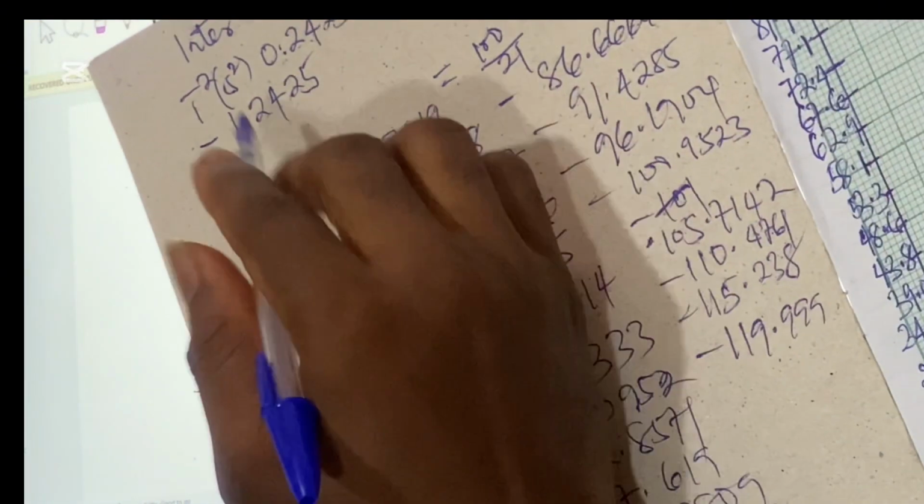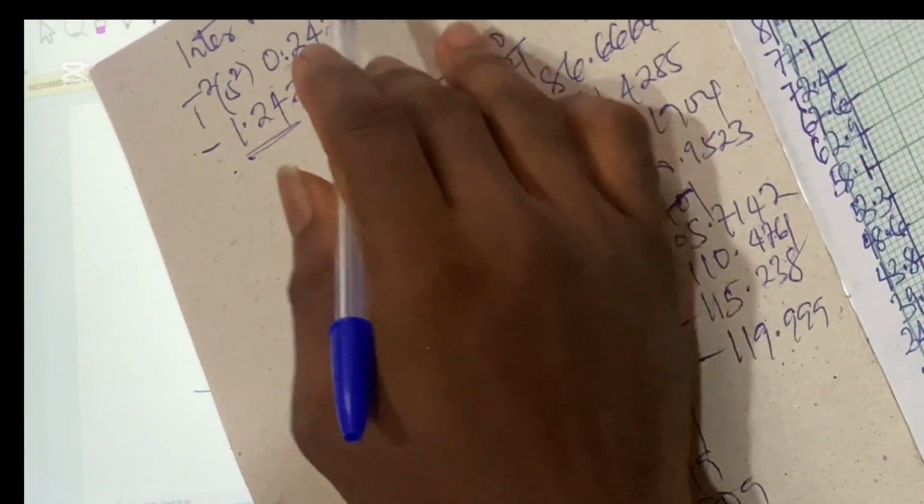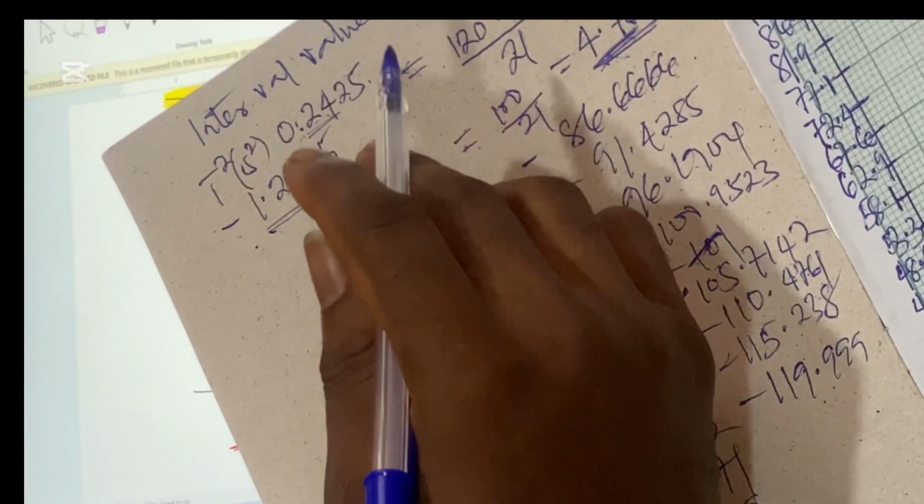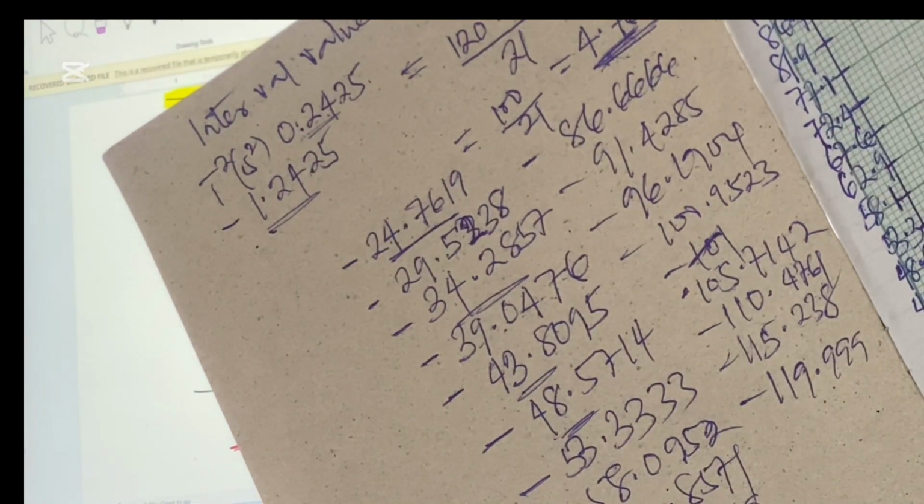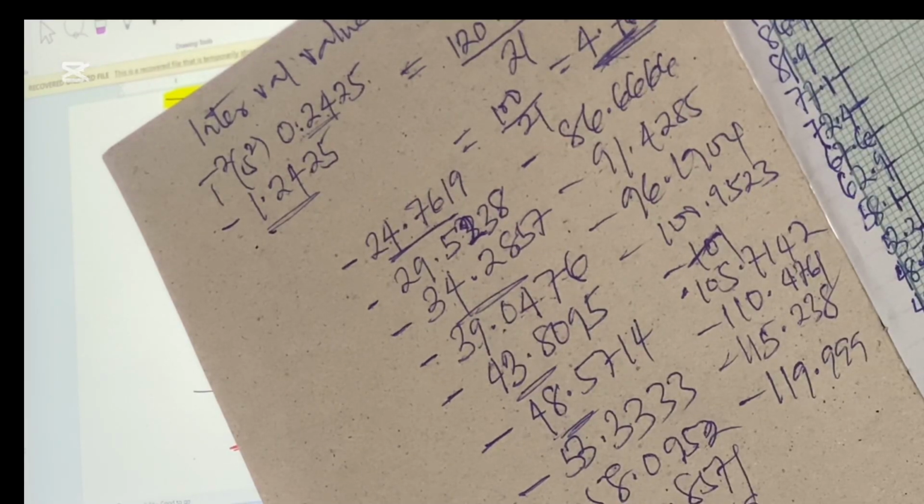So the next here is this one plus this here, the same thing we have been doing. Okay, so this is going to be, class, 1.2425 plus 0.2425.